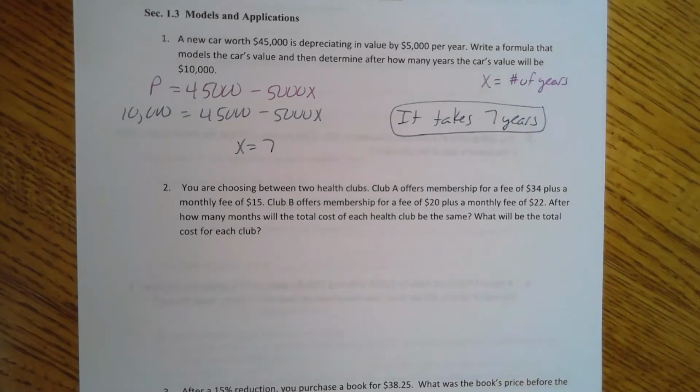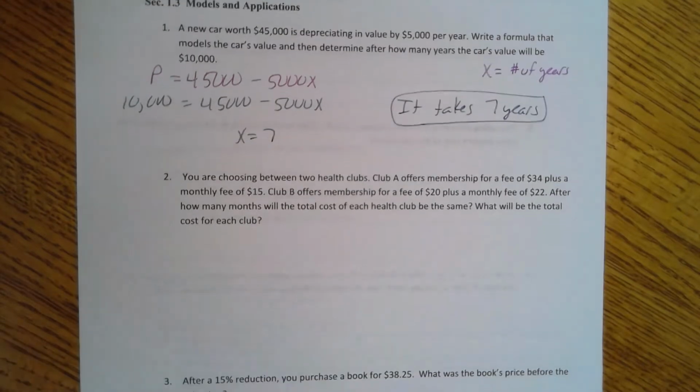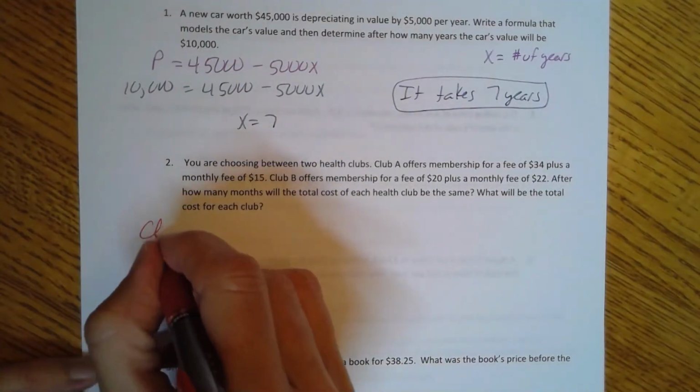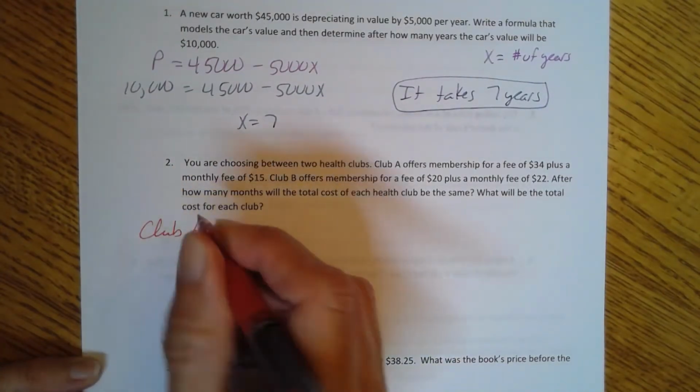You're choosing between two health clubs. Club A offers a membership fee of $34 plus a monthly fee of $15. Club B offers membership for a fee of $20 plus a monthly fee of $22. After how many months will the total cost of each health club be the same? And then what will be the total cost for each club? So we have two different clubs. We have Club A and we have Club B.